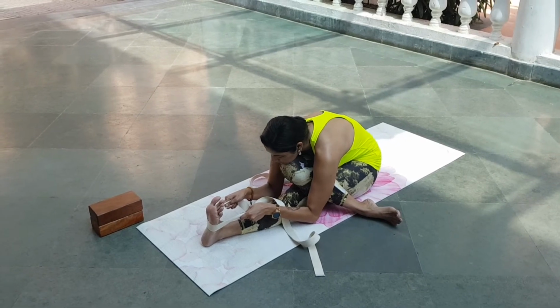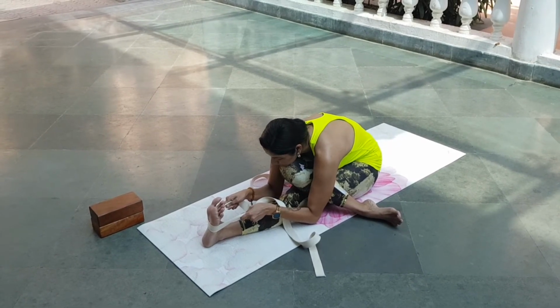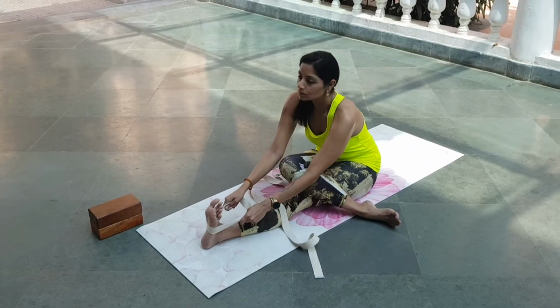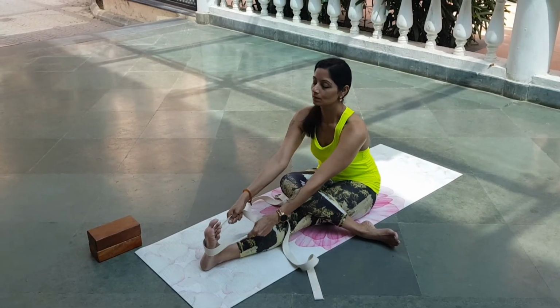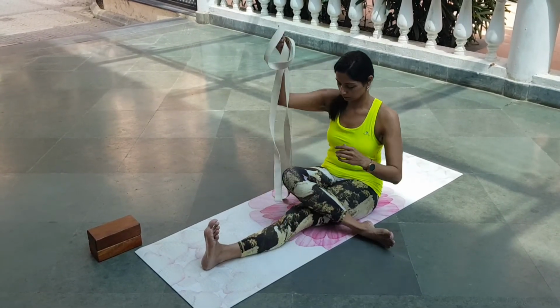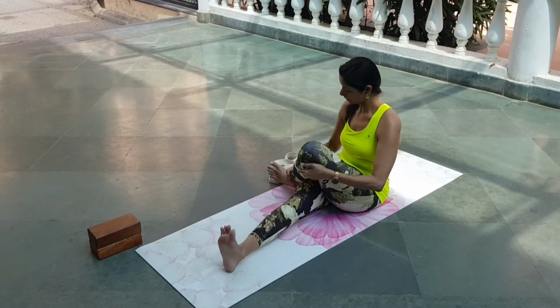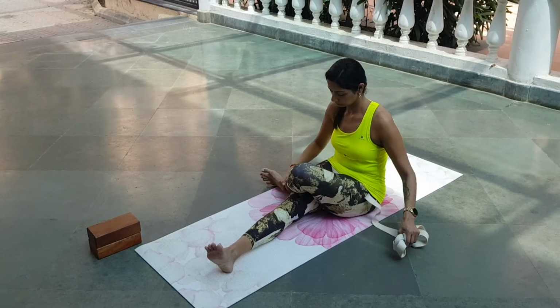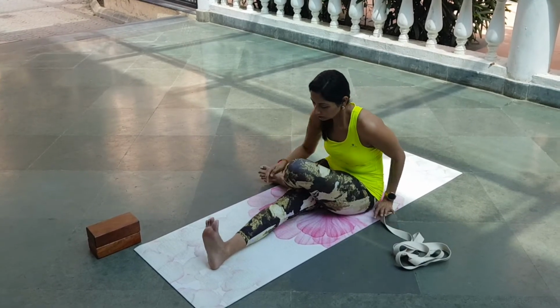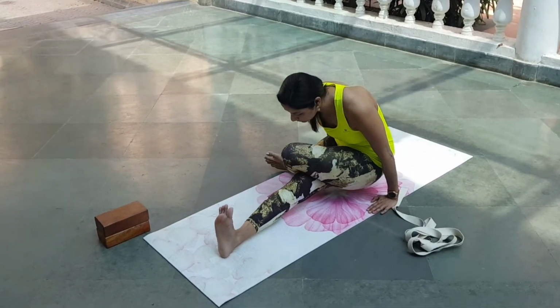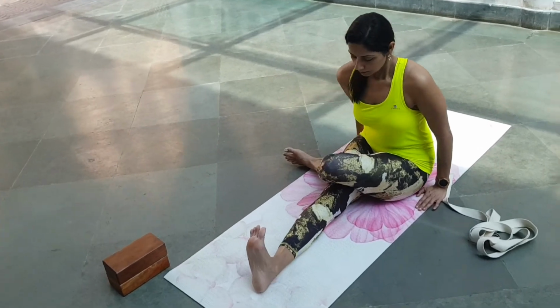With every inhalation, lift the chest up, and with every exhalation, pulling the navel in, moving your chin outside your knee as much as you can. And moving on to the other side, this is fantastic, especially if you have a tight IT band or a pinched piriformis muscle. This could go a long way in getting you immense relief.